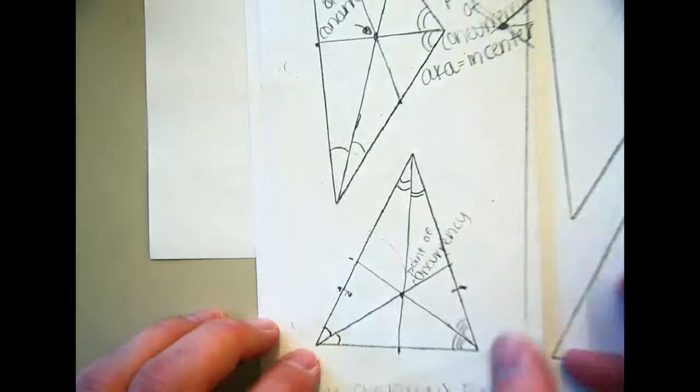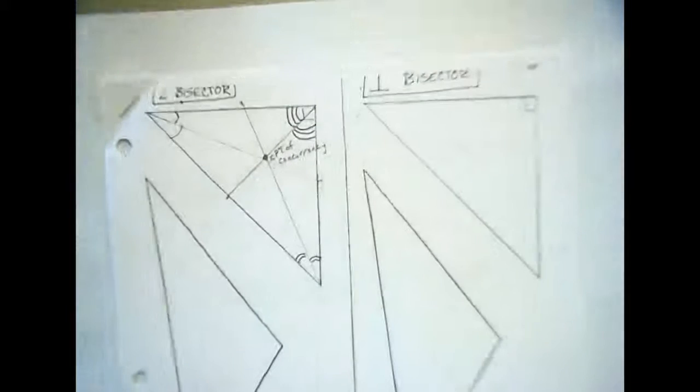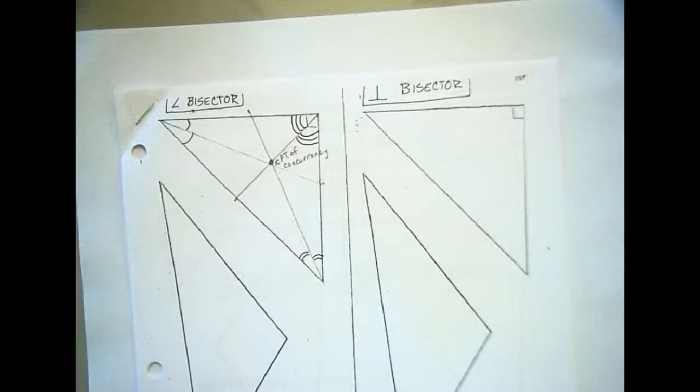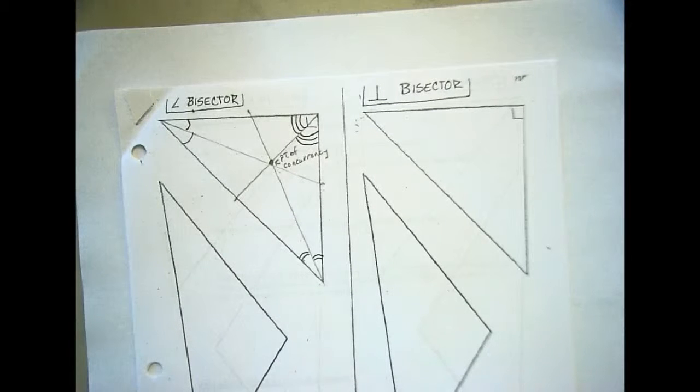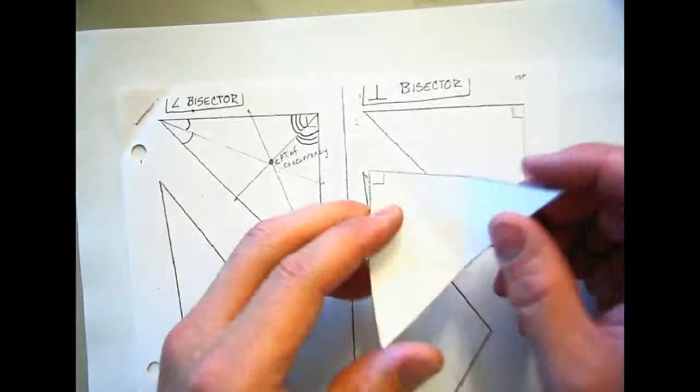All right, let's move on. Next one, perpendicular bisector. So, perpendicular bisector, tell your neighbor what that is. All right, here we go. A perpendicular bisector bisects a side. That means it cuts it in half.